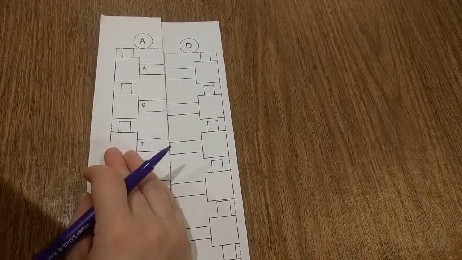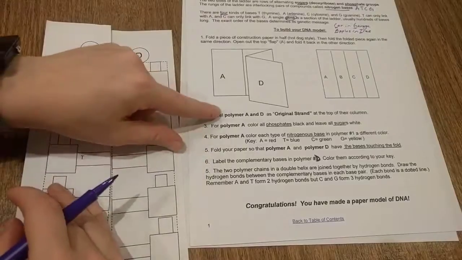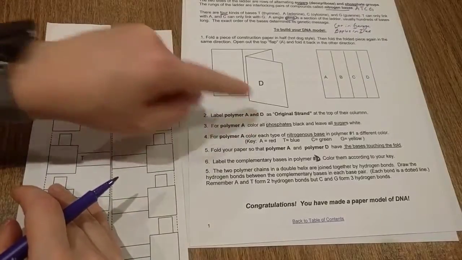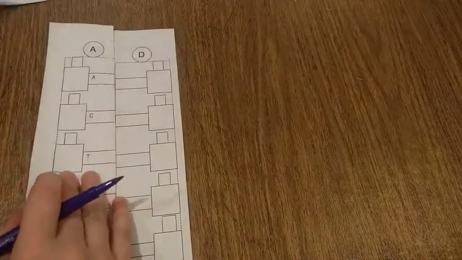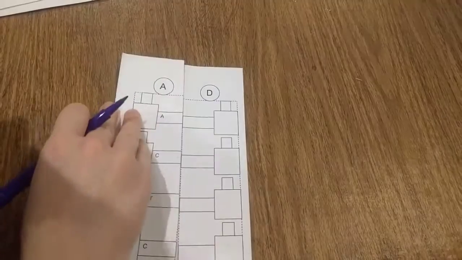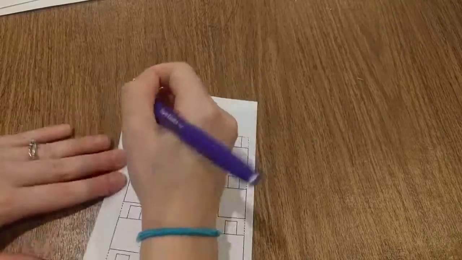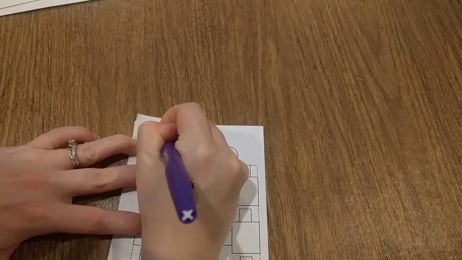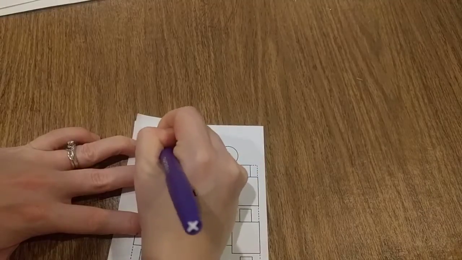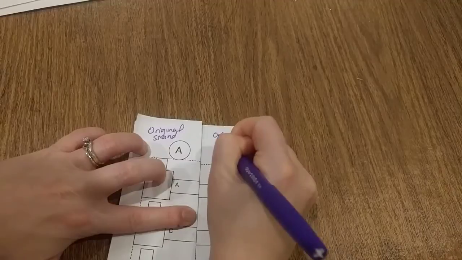So here we have the 2 sides we're going to focus on. If we look at the directions, again, it says we're going to label polymer A and D, the original strands. So here at the top, where it says A and D, I'm going to actually, with a pen, put the word original strand on both. Original strand, original strand.